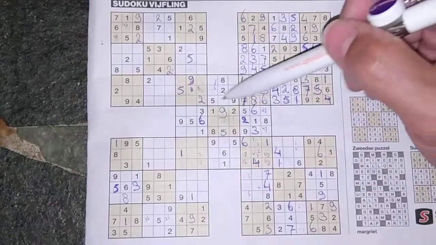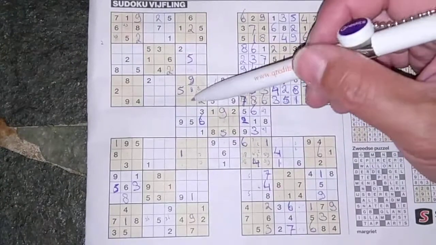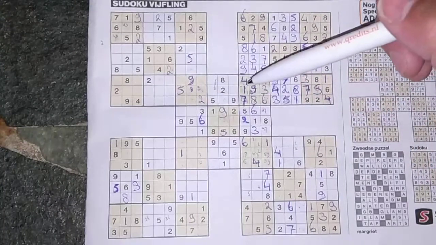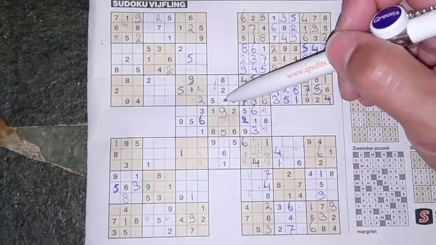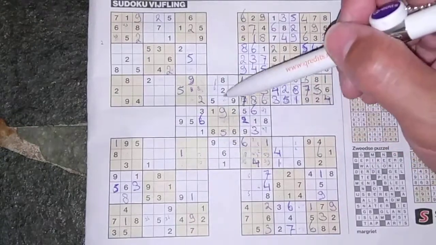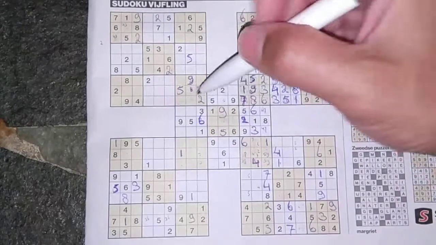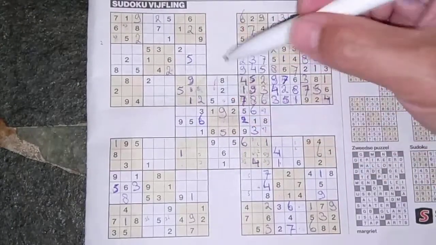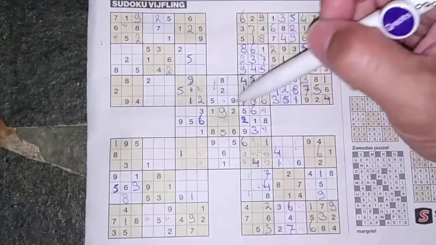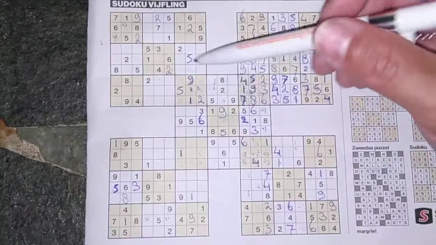Yes, in this third row, one of these 3 missing numbers must be a 1. That cannot be in this box because we have a 1 here, so no 1 there. Here also 1, no 1 there. The only place for the 1 should be there. 2 boxes left in the third row for the numbers 3 and 4.